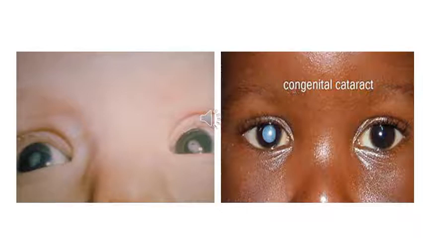Congenital cataract, as we know, is one of the causes of leukocoria. Leukocoria is a white pupil. One of the differential diagnoses of it is congenital cataract. In the first image, this is bilateral leukocoria, and the second image is unilateral leukocoria.